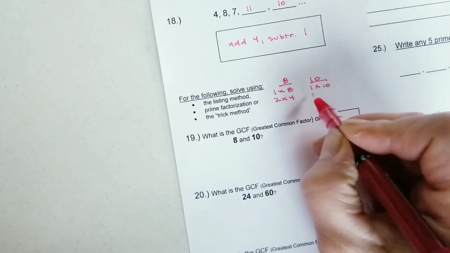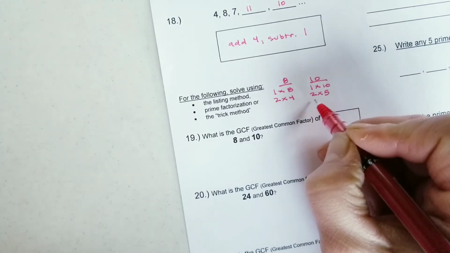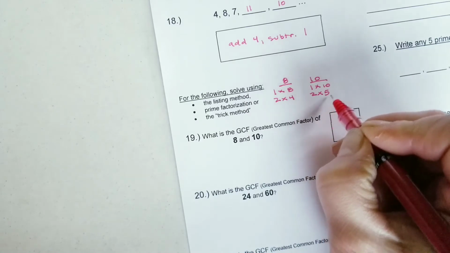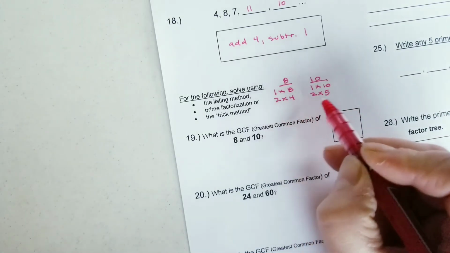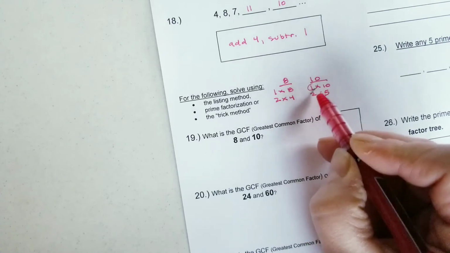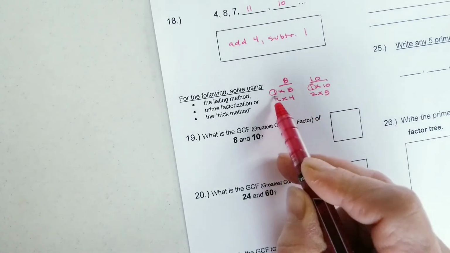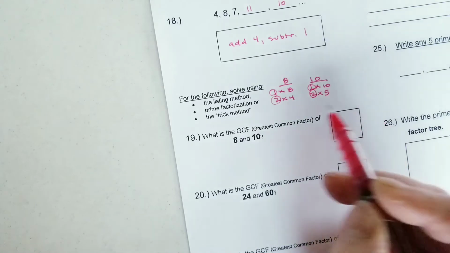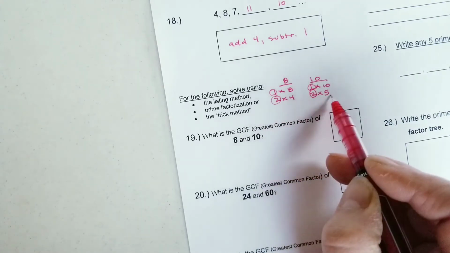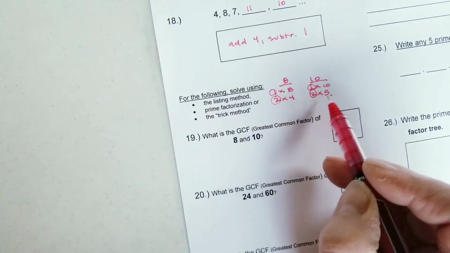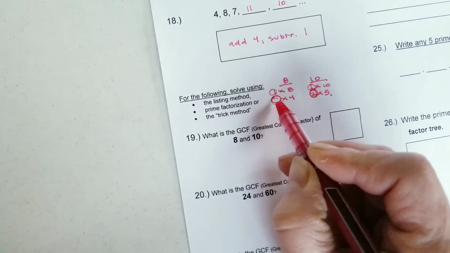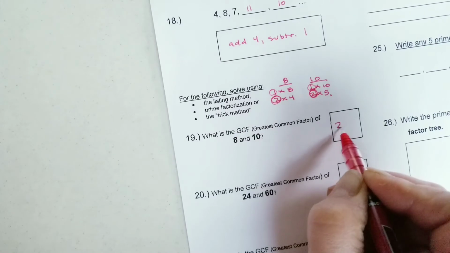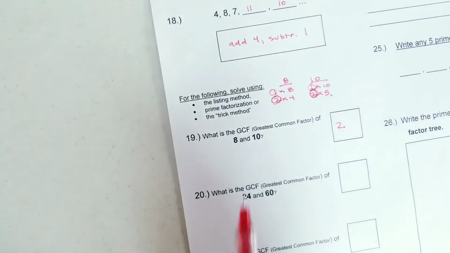Now, all the factors of 10. 1 times 10, 2 times 5. Does 3 go into 10? No. Does 4? No. Then we're back to 5, so we're good there. So now I'm going to look at all my factors here. We have 1. These are in common. Let's keep going. The 2's are in common. We're getting higher. 4, nope. No 4 over here. 8, nope, no 8. So our greatest common factor is going to be 2. Okay, let me show you the other methods.